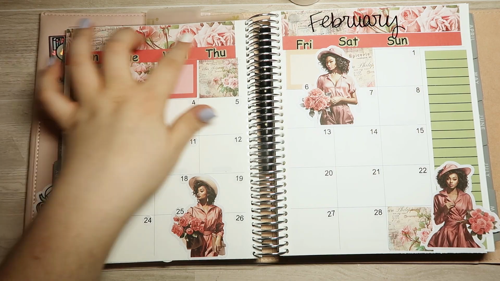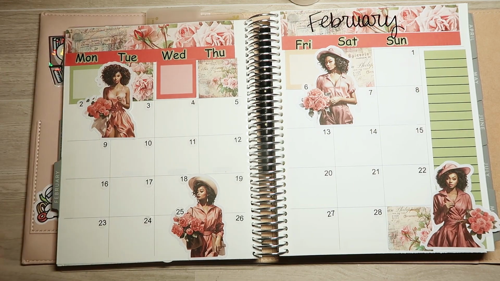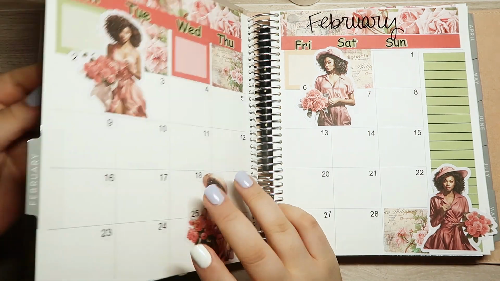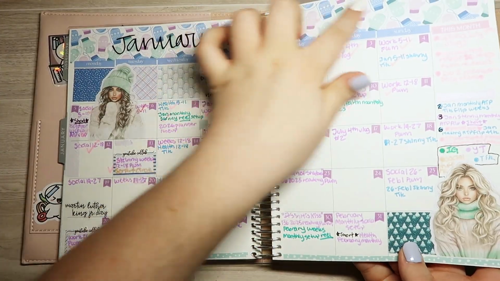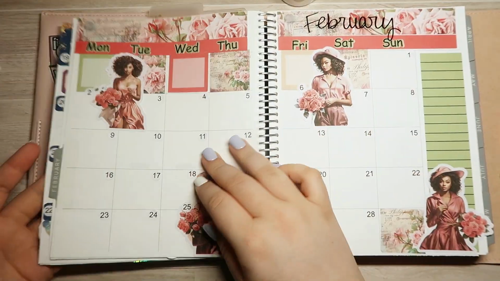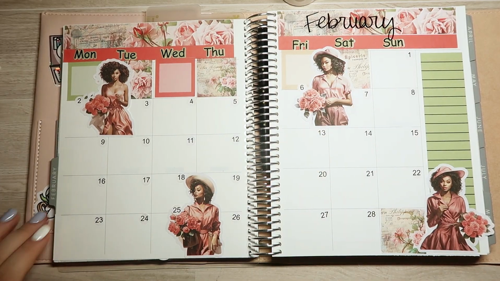I wish I could do some 2026 labels, but I will figure that out at a later point in time, because I also need to have one for January over here, because I wanted to have January 2026 on this side, but it's fine. Everything is good.